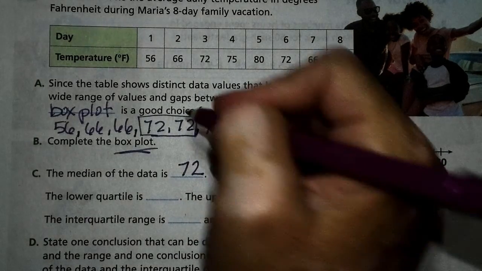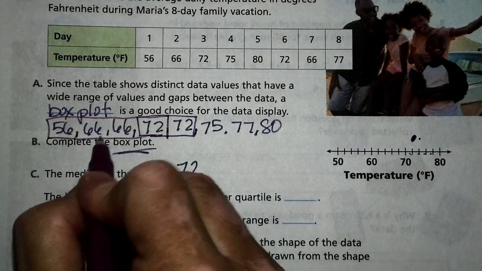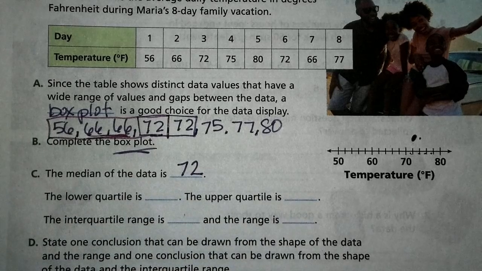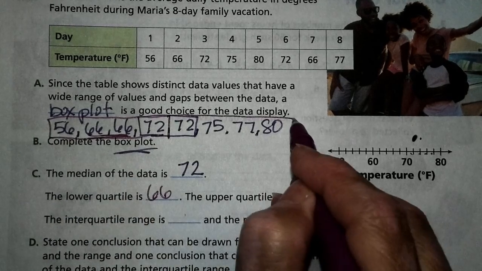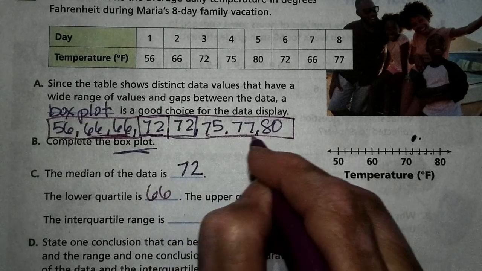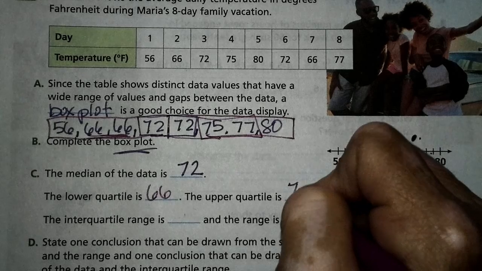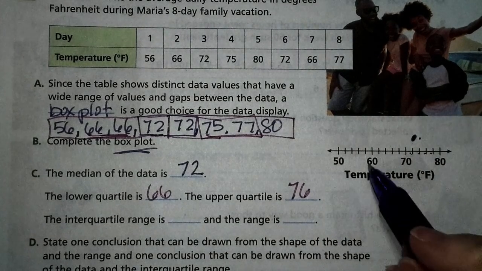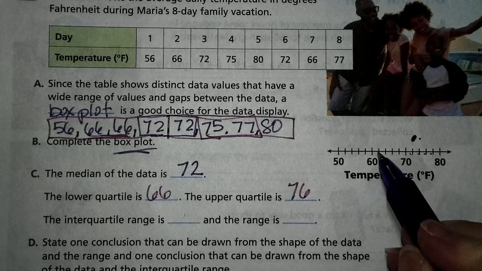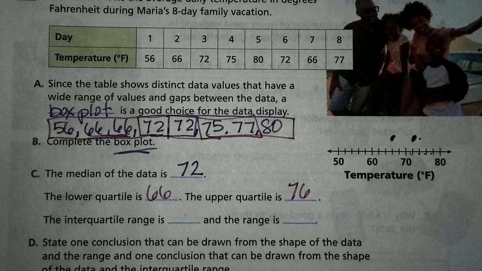All right, so then the lower quartile, remember we have to include that now. So the lower quartile would be these 2 numbers, which are 66. And then my upper quartile, which would be 75 and 77. So add them, divide by 2 would give me 76. So go over here. So 2, 4, 6. So that would be 66.